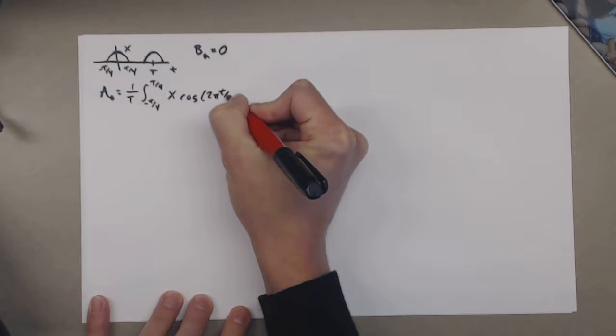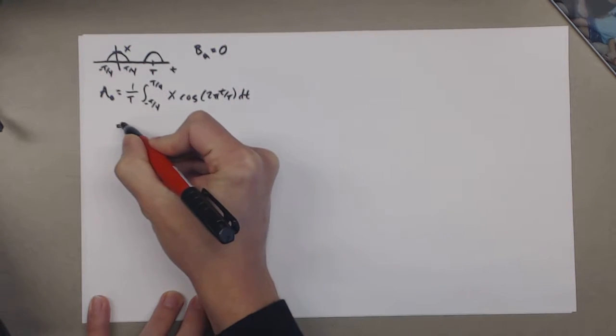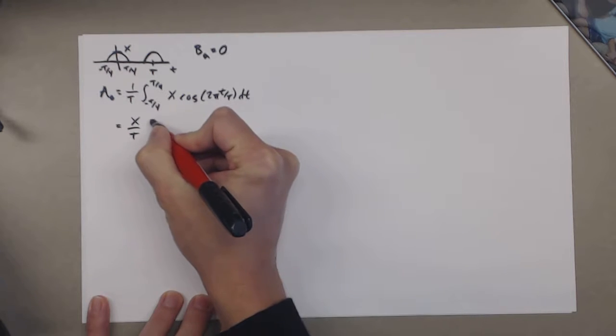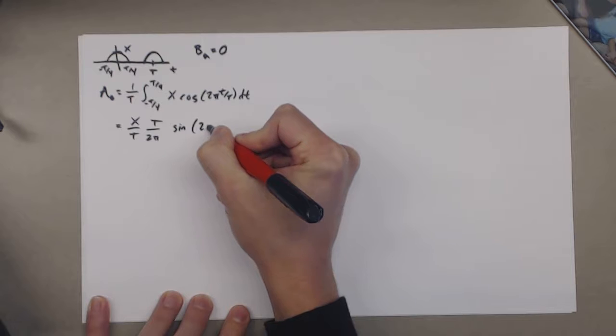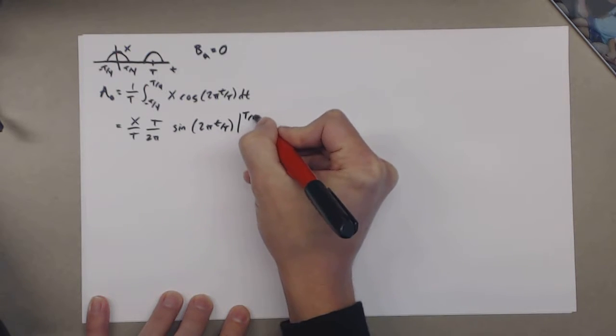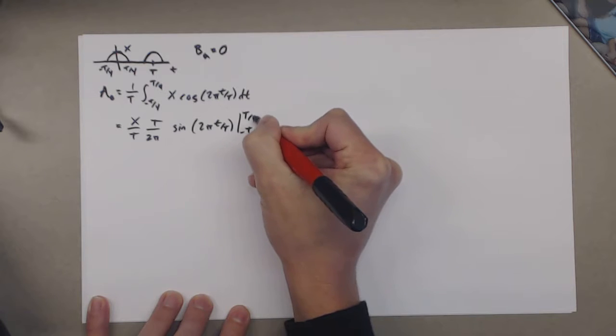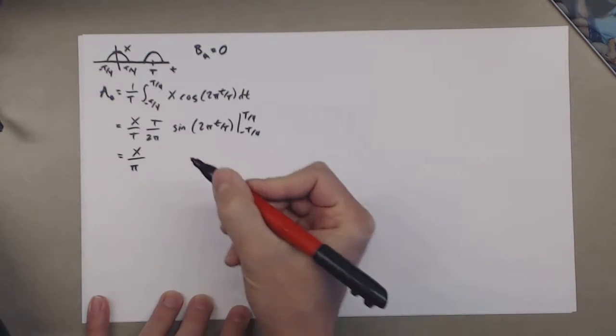So, a straightforward integral, and I get a sine that I evaluate at T over 4 and minus T over 4, and I end up with x over pi.